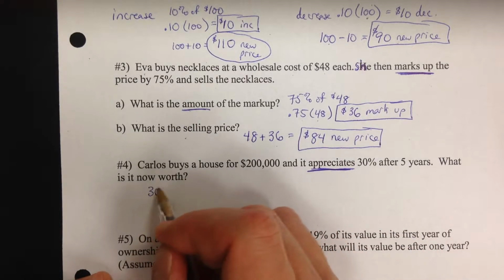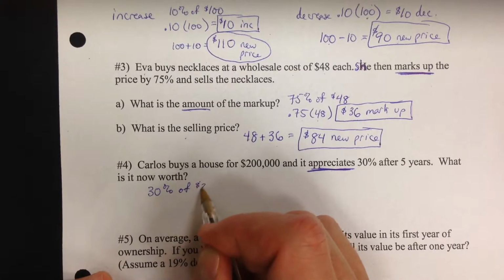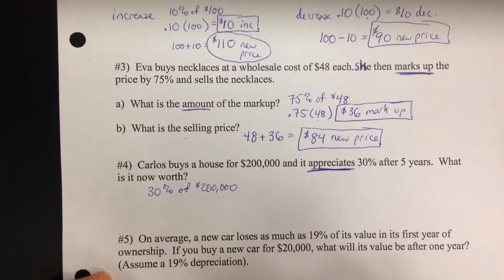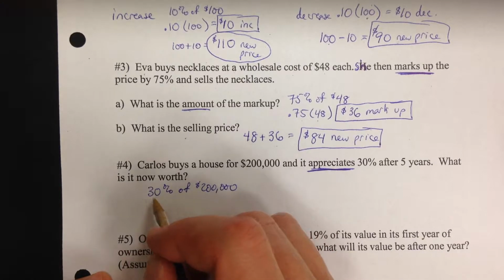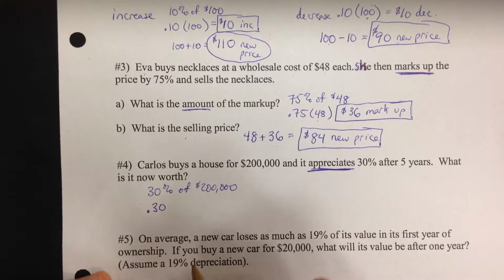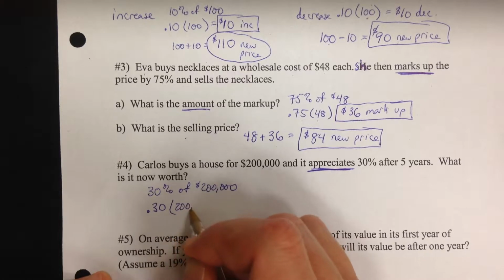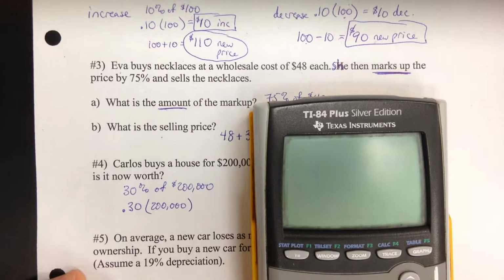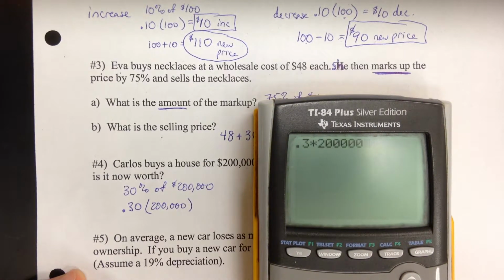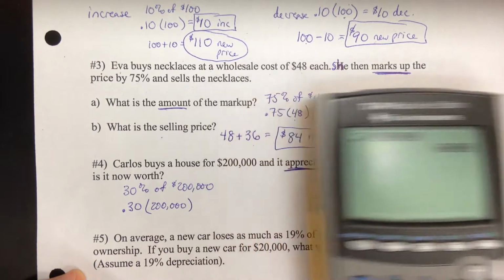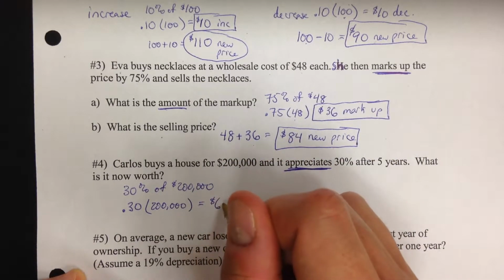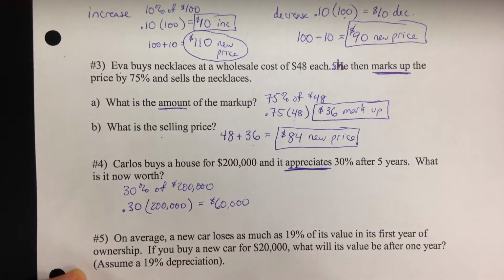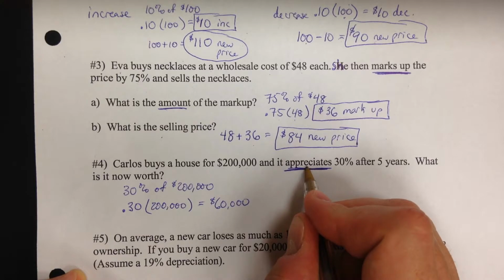Well, we have to take 30% of $200,000. Now I'm writing this down, but you can go straight to the expression 0.30, that's 30%, times $200,000. Now if we multiply that out, .3 times 200,000, $60,000. Wow. $60,000. Now that's not the price, that's the appreciation, that's the increase.